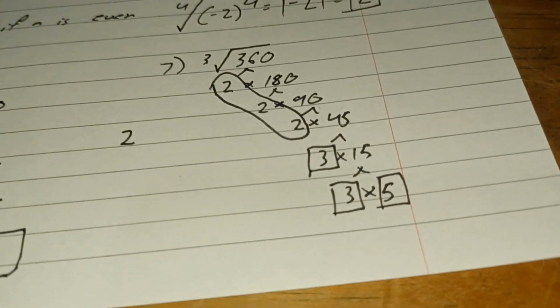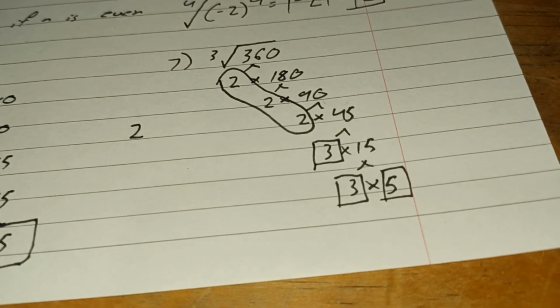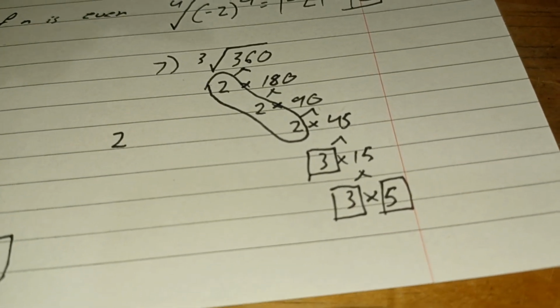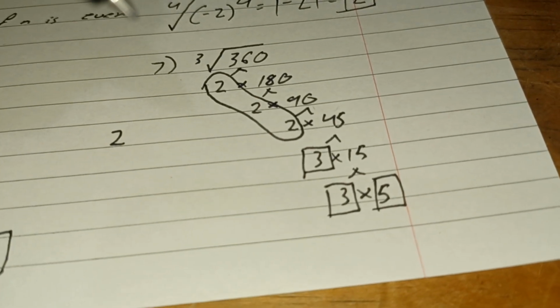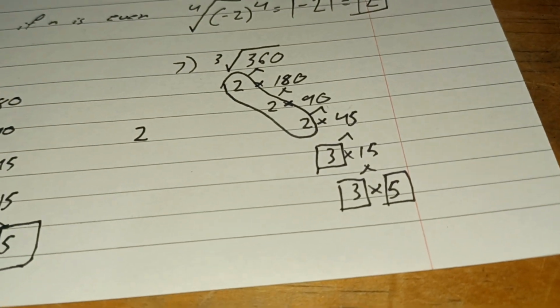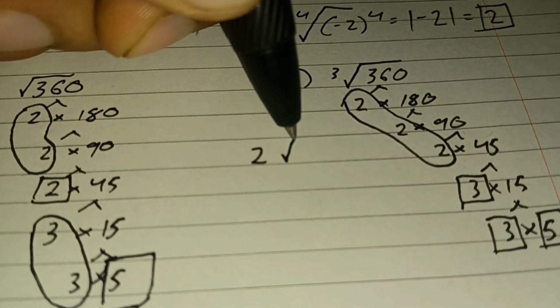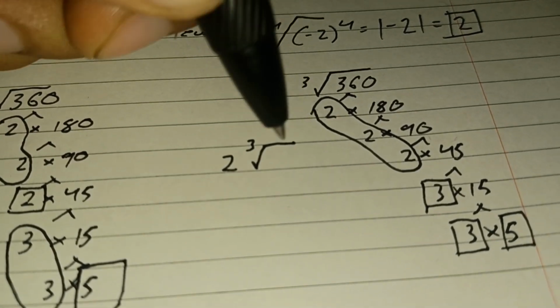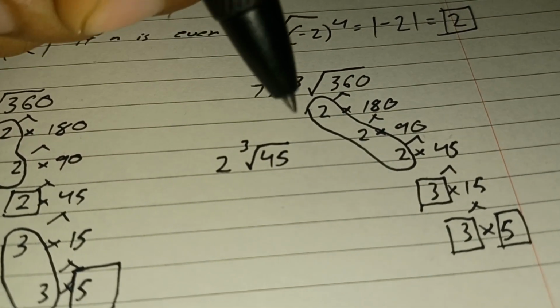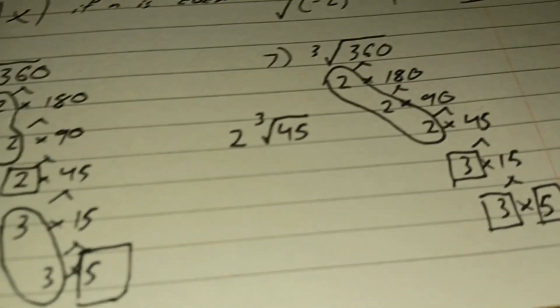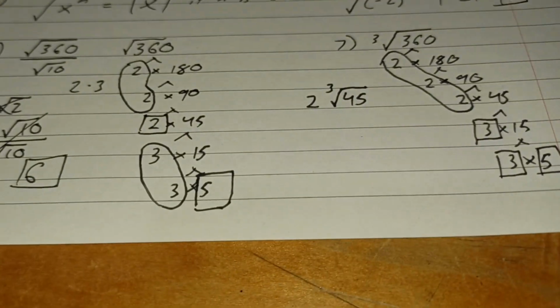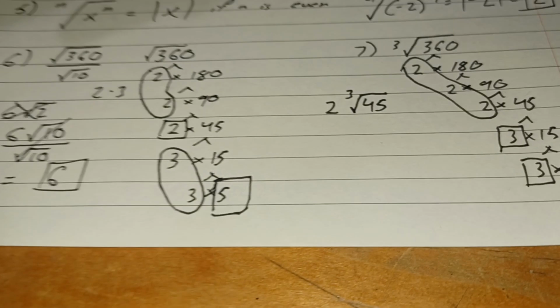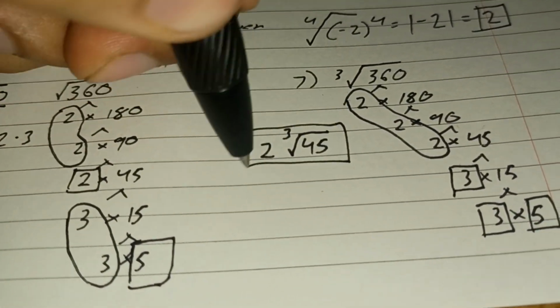We only have two 3s and one 5. So what do we do? We multiply. 3 times 3 is 9, times 5 is 45. Again, they do get the cube root because they do not make a perfect cube. So that is how you simplify this problem.